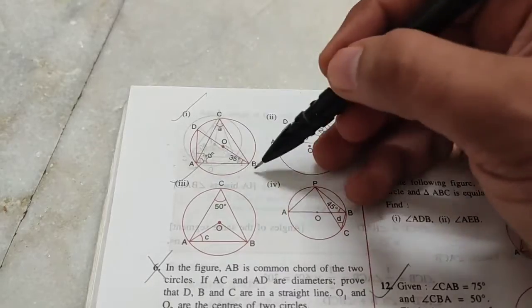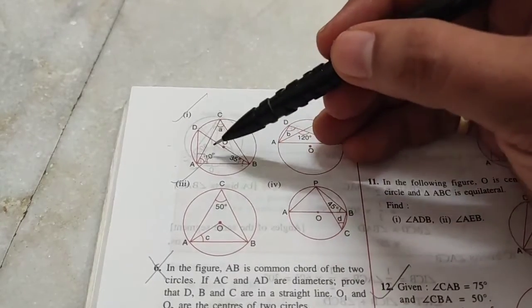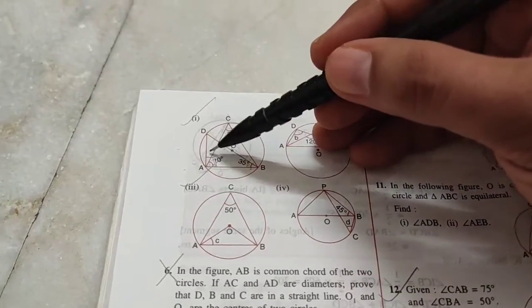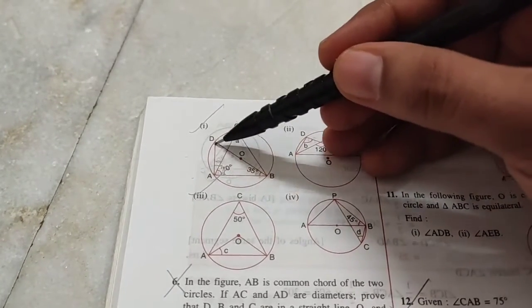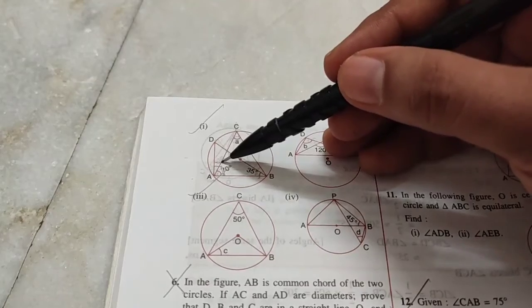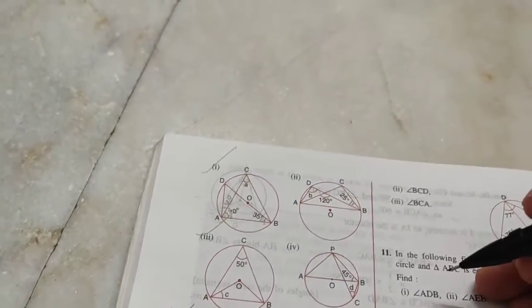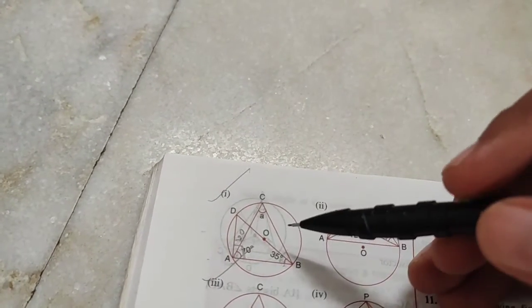That's useful because out of that, the smaller angle CAB is given as 70. So this even smaller angle DAC will be how much now? 90 minus 70, that's 20. So let me write 20 out here. Okay. Now what?